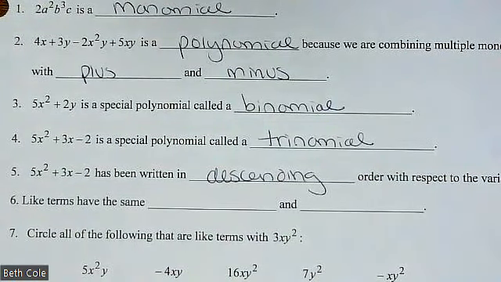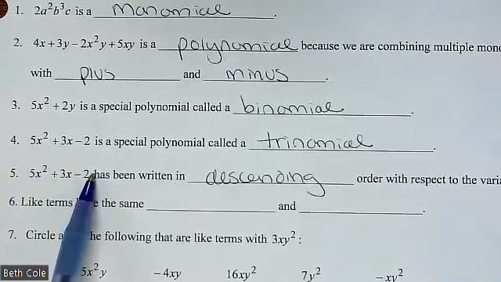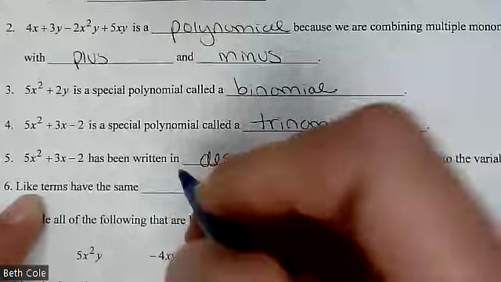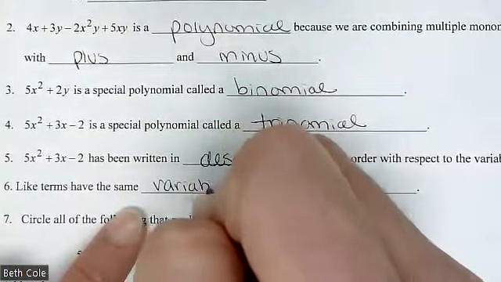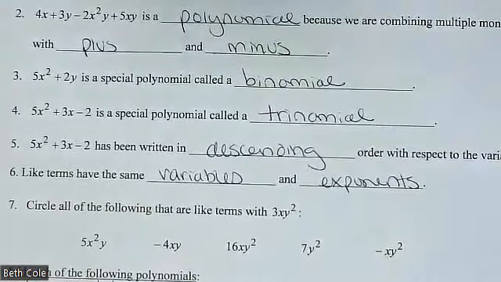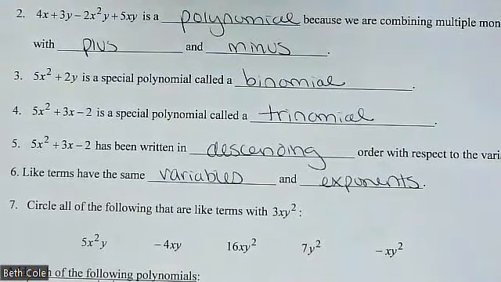D-E-S-C-E-N-D-ing. Descending order. Do you see how there's the x squared? And then this would be x to the first. And then if it's missing, it's x to the nothing. So it goes 2, 1, 0, like it's getting smaller. That's typically how you see those written. And then like terms, which we're going to put together, have the same variables and exponents. They have to match exactly in order to be like terms. So what we're going to do here is basically just find all the ones that are the same and add and subtract them together. That's all that there is to it, okay?